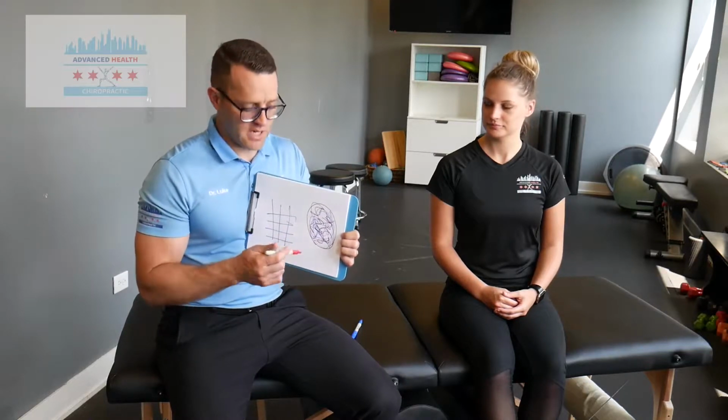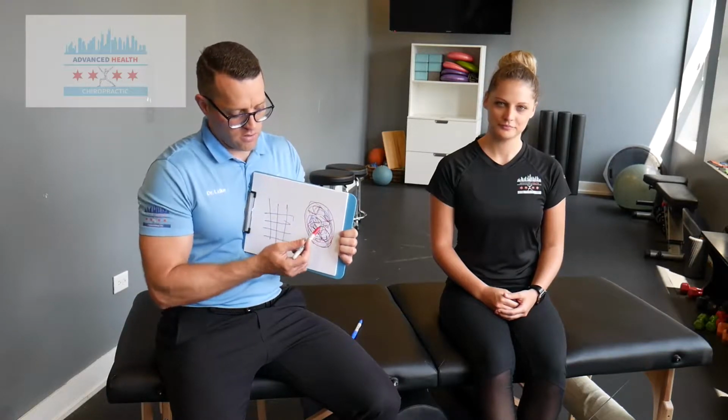So this is an awesome way at Advanced Health that we can break down, particularly the fascial component, essentially the tissue that contains the muscle, how we can break that adhesion down in that fascia. By doing that, we can improve your mobility, get you out of pain and get you functioning without any pain. This is how we do it.